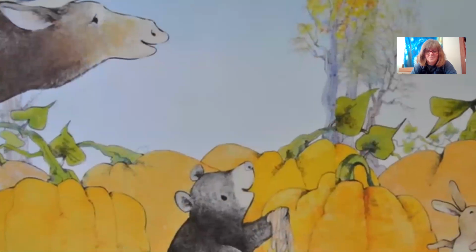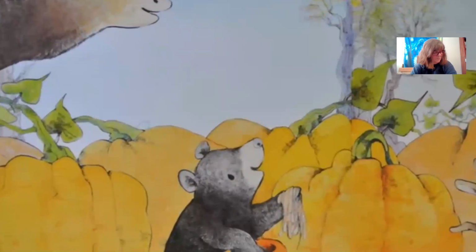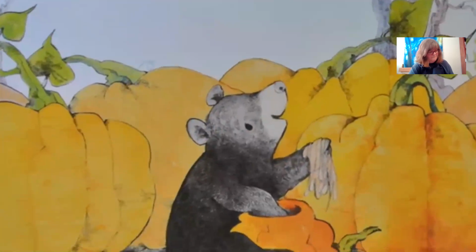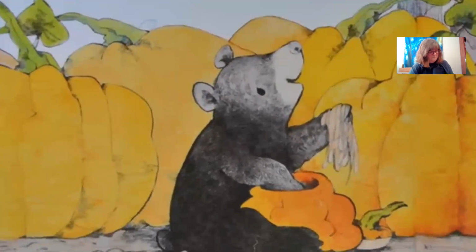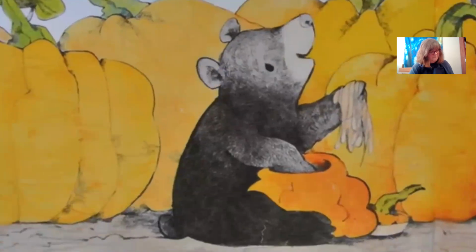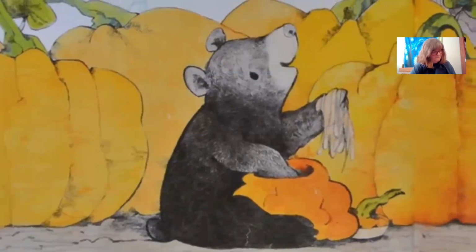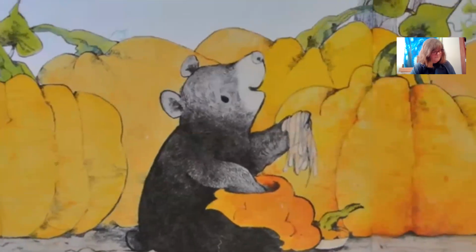"I can scoop out the inside," said Bear Cub. "How?" asked Little Nell. "Like this," said Bear Cub. He clawed and pawed and pawed and clawed until there was nothing left but an empty pumpkin shell. "Oh, goody," said Little Nell. "Now for the face. How can we do that?"